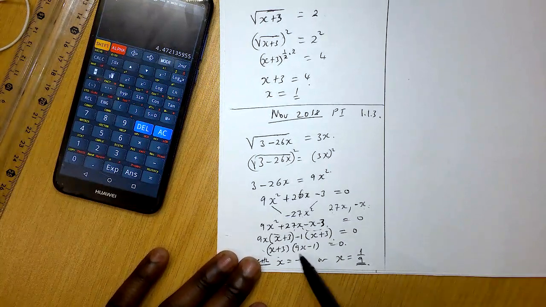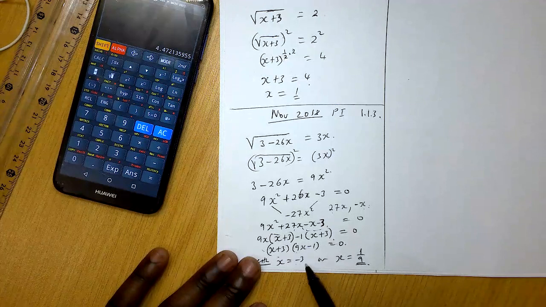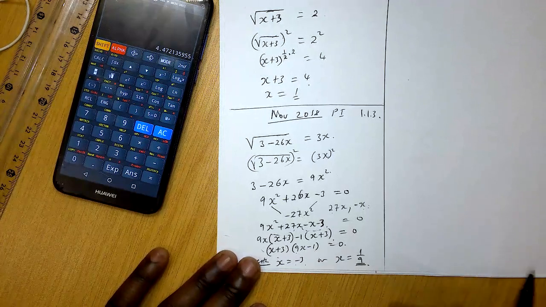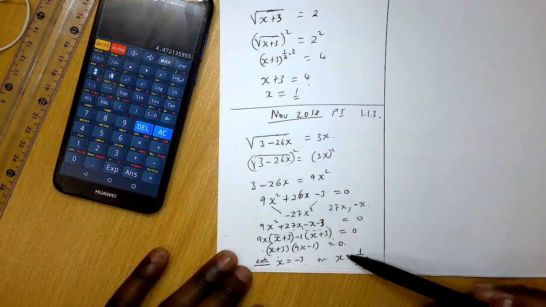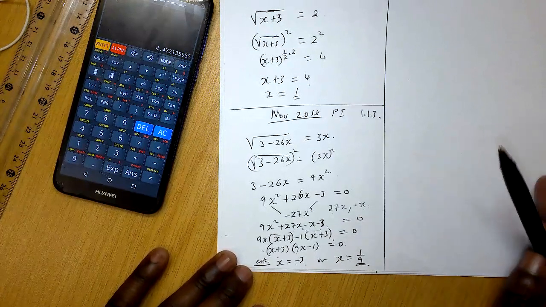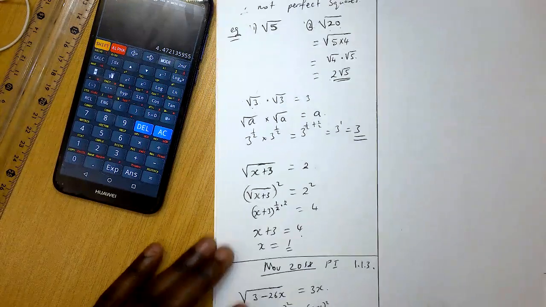So it's either 9x minus 1 is equal to 0, or x plus 3 is equal to 0. When x plus 3 is equal to 0, you get x equals negative 3. Then when 9x minus 1 is equal to 0, you get x equals 1 over 9. Simple like that. So that's how you're supposed to solve. Now it becomes a quadratic equation to worry about. That's why I said you need to master your quadratic formulas, using factoring and also the quadratic equation.